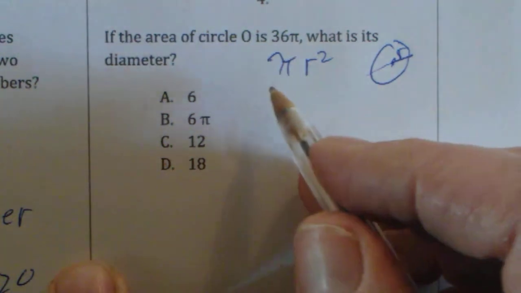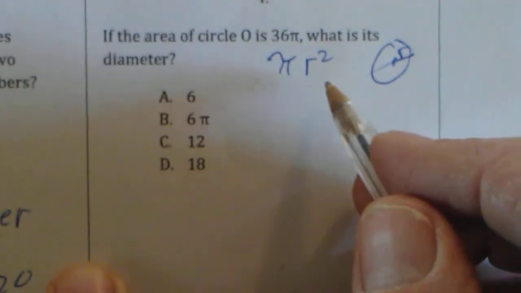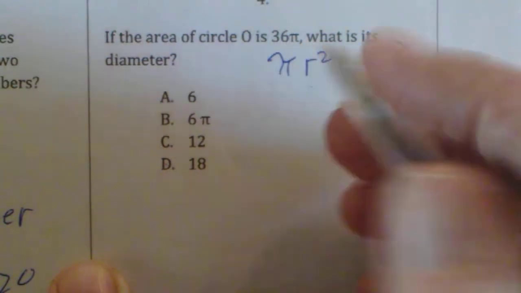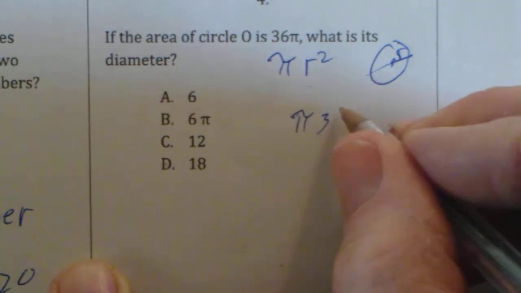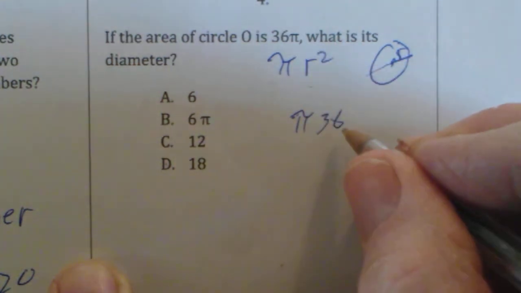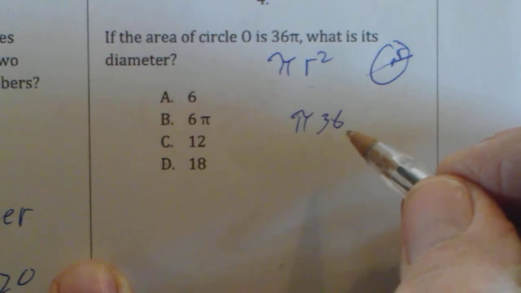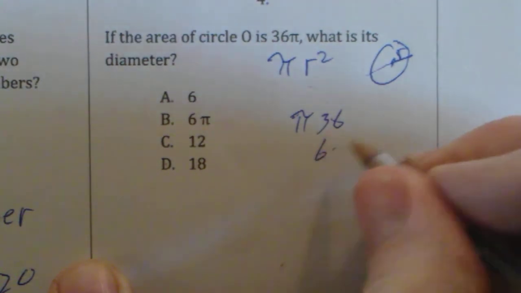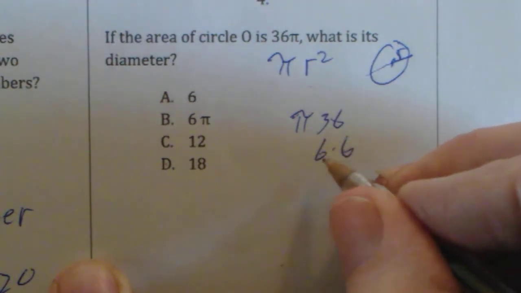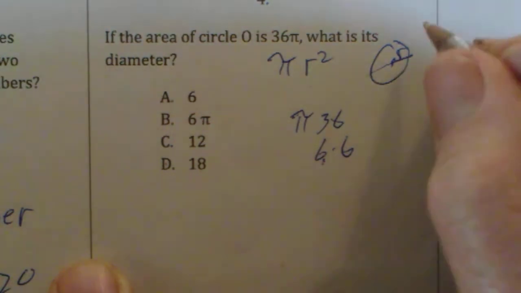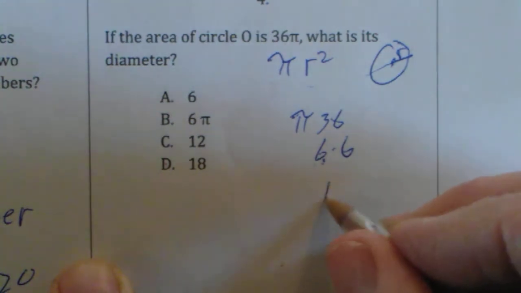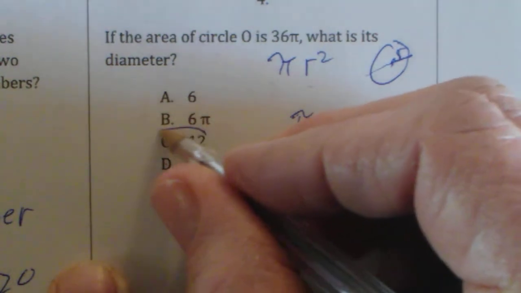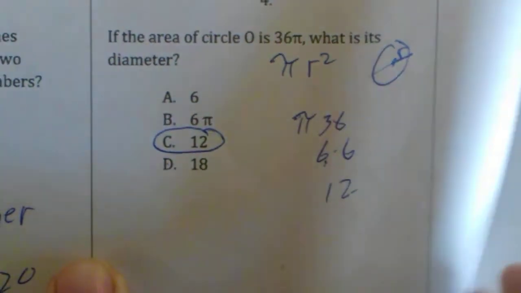So if this is the equation for the area, pi r squared, and this is the area, pi times 36, we know that r squared is 36. What times itself is 36? 6 times 6. So the radius must be 6. If the radius is 6, the diameter, all the way across, would be 2 times that, 12. There we go. Okay, on to our lesson.